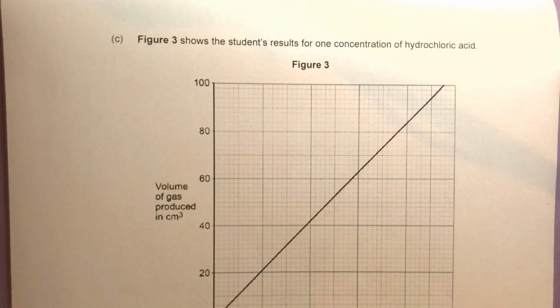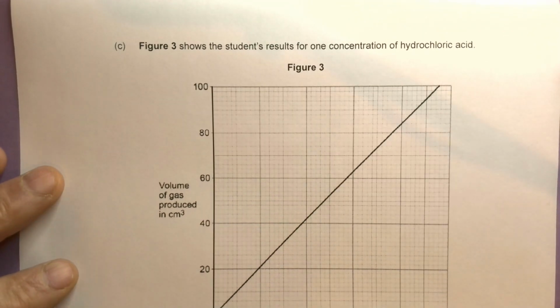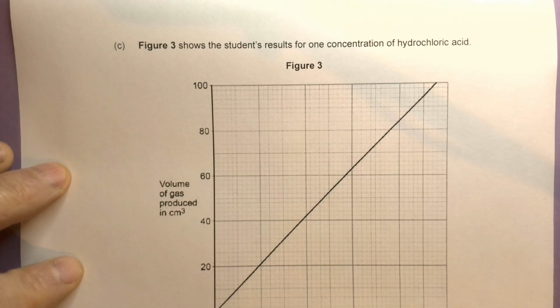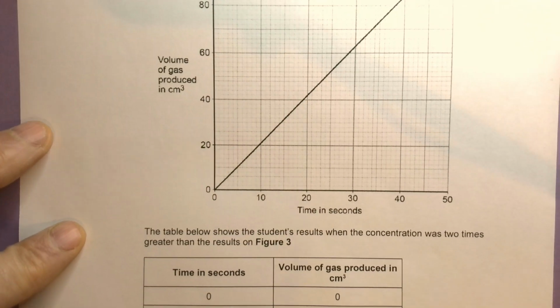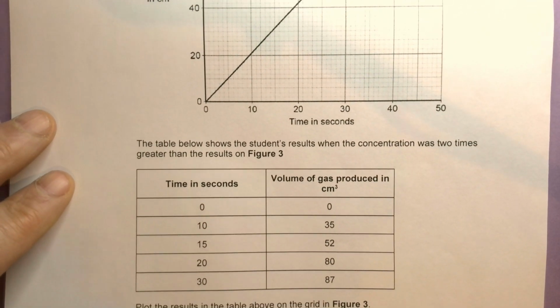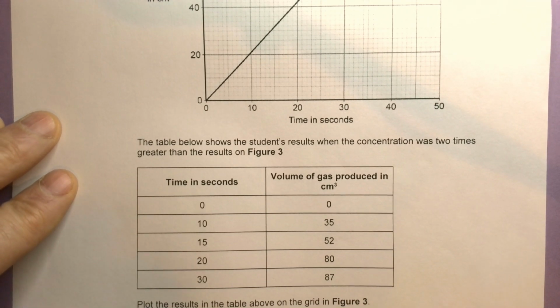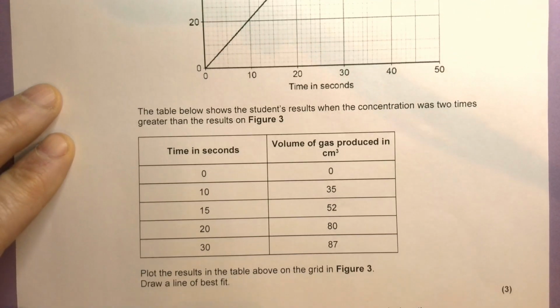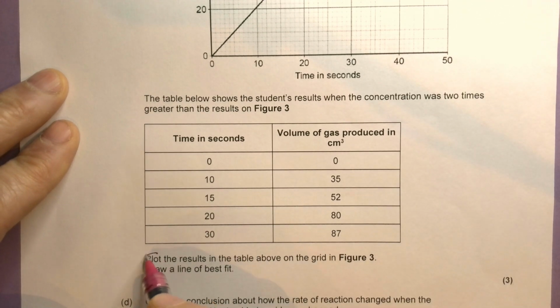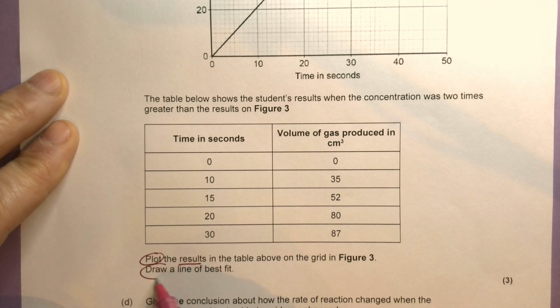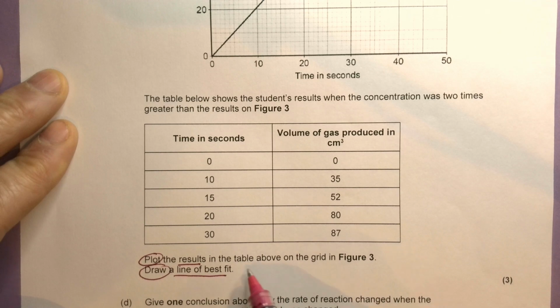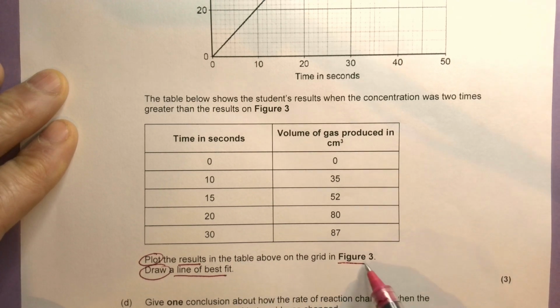Part C, figure 3 shows the student's results for 1 concentration of hydrochloric acid. And we've got a graph there. The table below shows the student's results when the concentration was 2 times greater than the results on figure 3. What have we got to do? We've got to plot the results and draw a line of best fit. So plot the results in the table above. In figure 3, it's worth 3 marks.